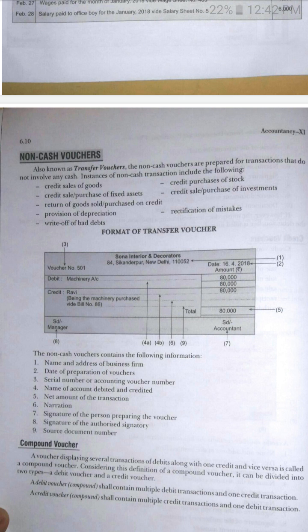Understood? So this is a specimen copy or format of a transfer voucher. See the name and address of the business firm, the date, the serial number or accounting voucher number, and here it says this is a transfer voucher or non-cash voucher. In the debit voucher we debit only one account. In the credit voucher, we credit the account which is to be credited.